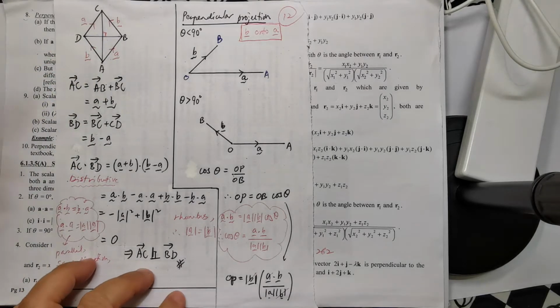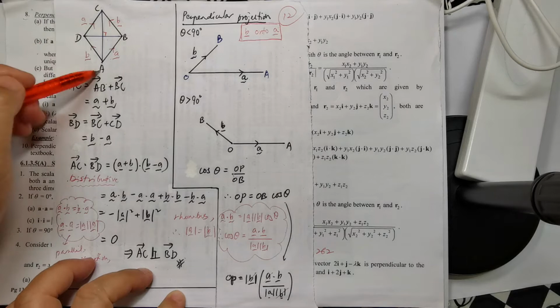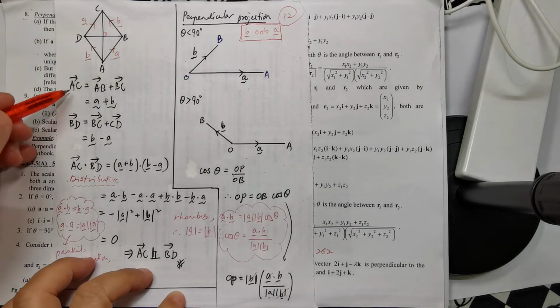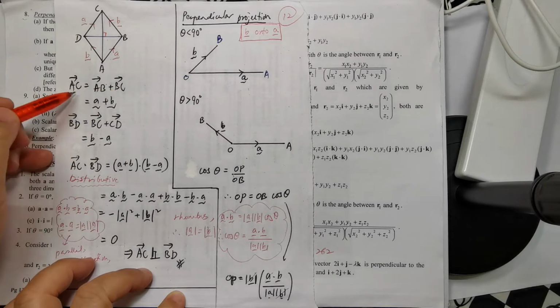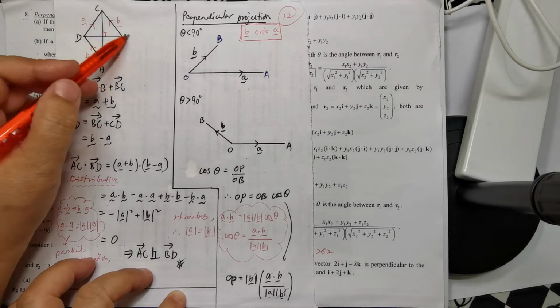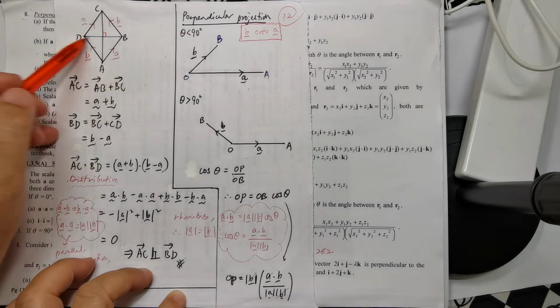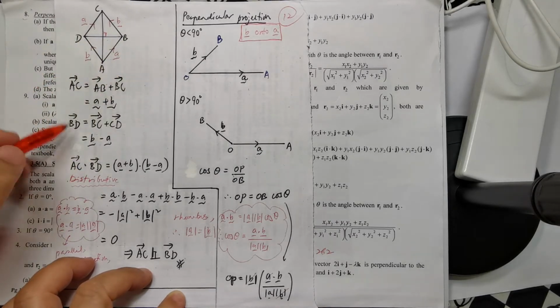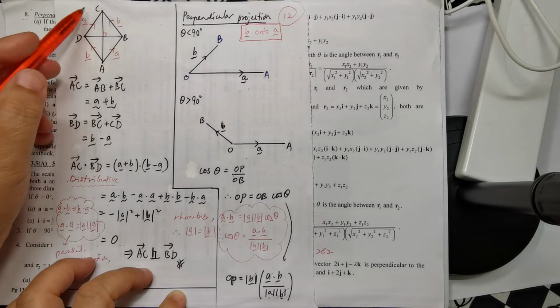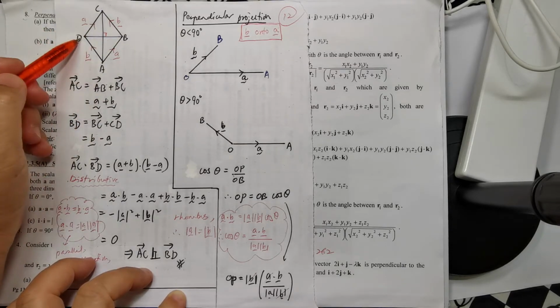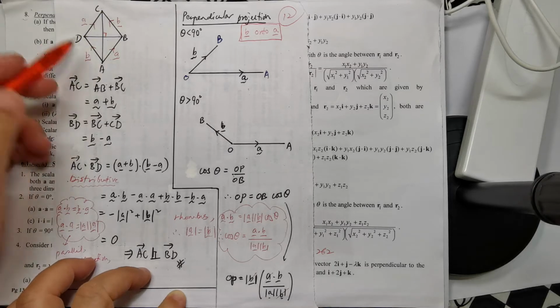So we want to check the diagonals, right? So diagonals are AC and BD. AC is AB plus BC, so means a plus b. Whereas BD, I go this direction. BD is BC, CD. So BC is b, CD is nearly a, right? DC is a, so CD is negative a.